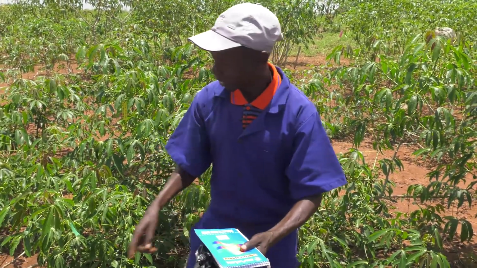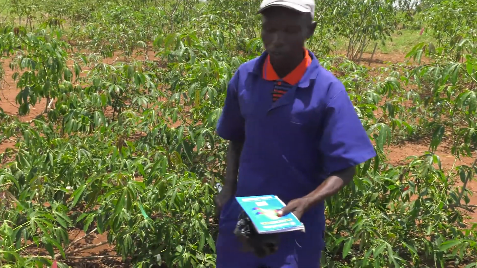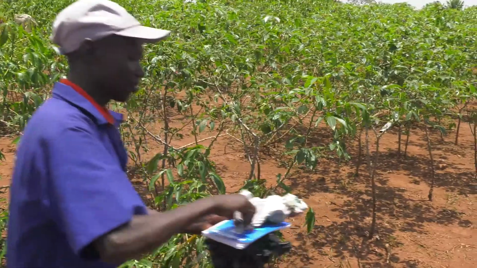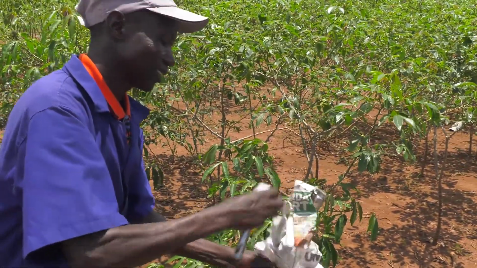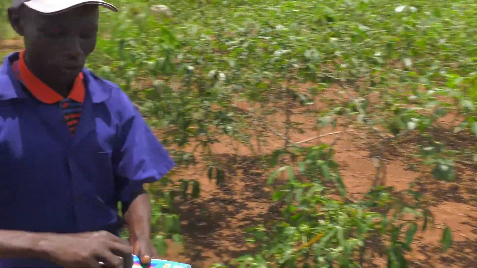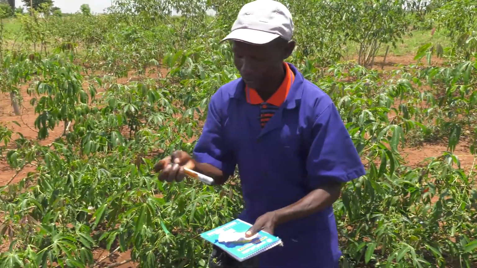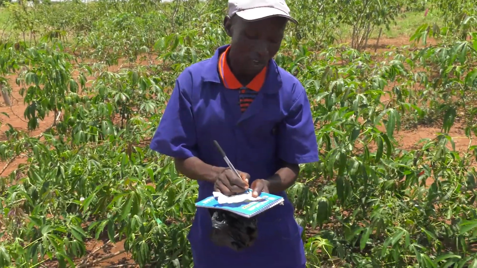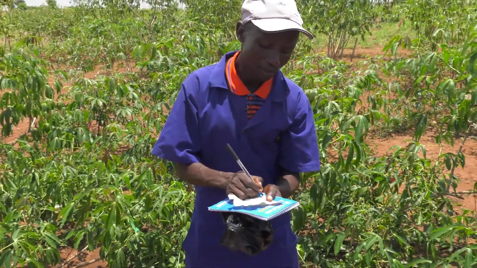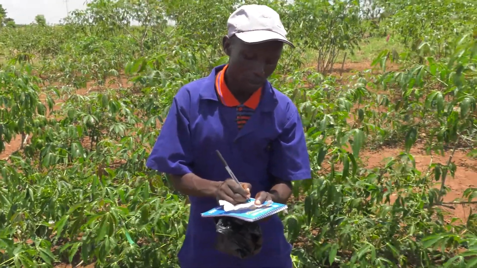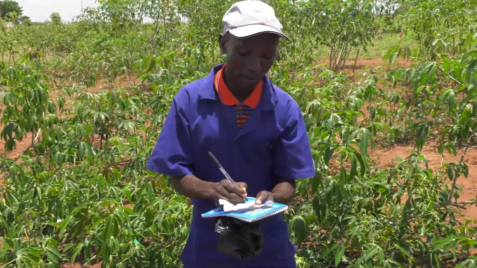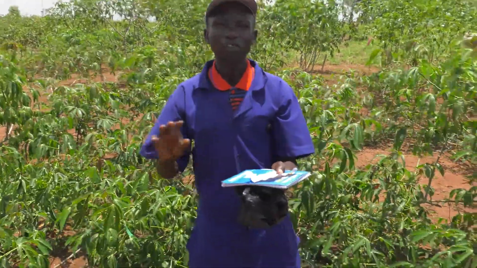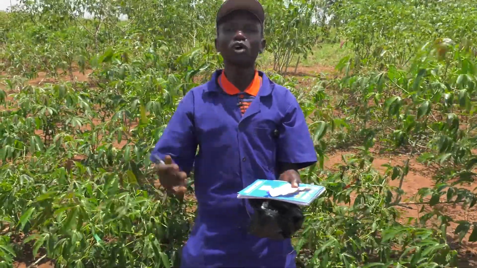The same information you have written here, you have also to write it down. Here are the tags. Here it is, family A. Family A has been crossed with family B. You leave other information because now you have already picked.